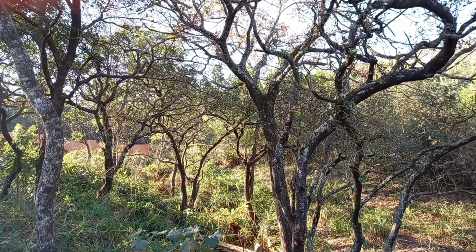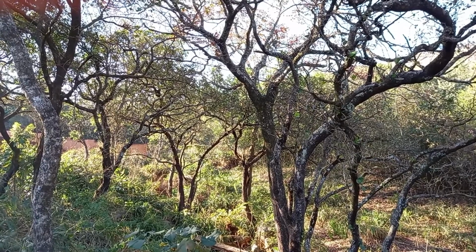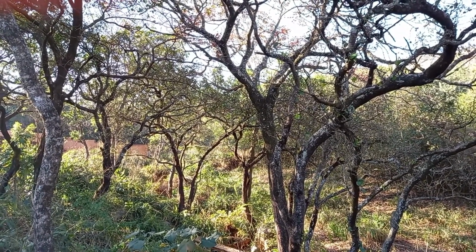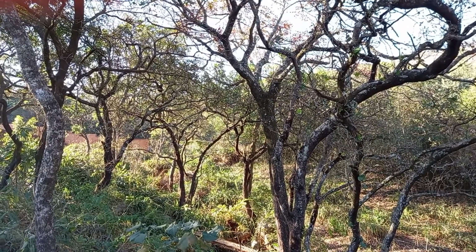And again, have a good look at the space between. So not looking at the branches and the stems, but looking at the beautiful shapes that are formed by the spaces between the branches. Without further ado, let's begin.